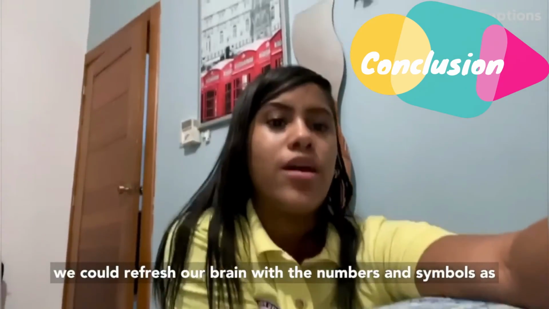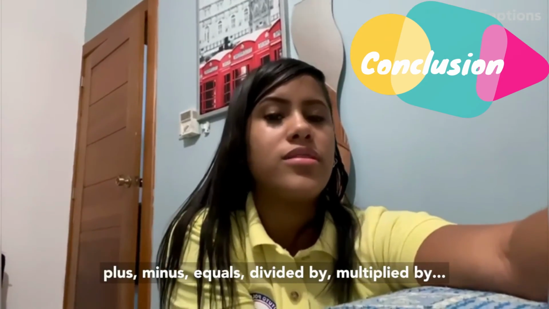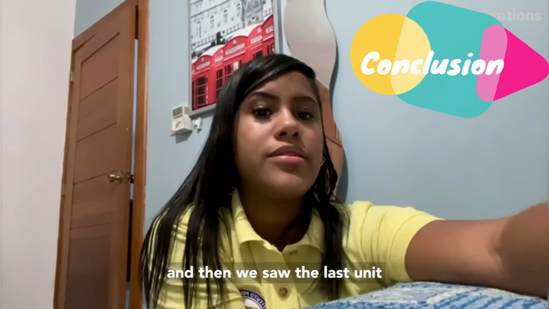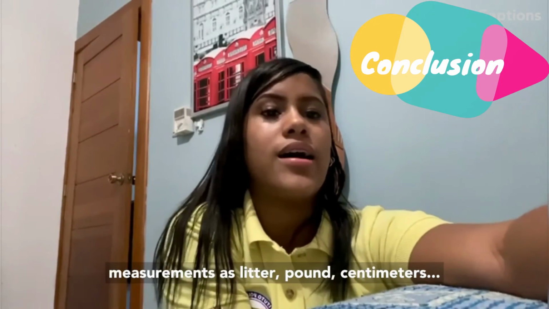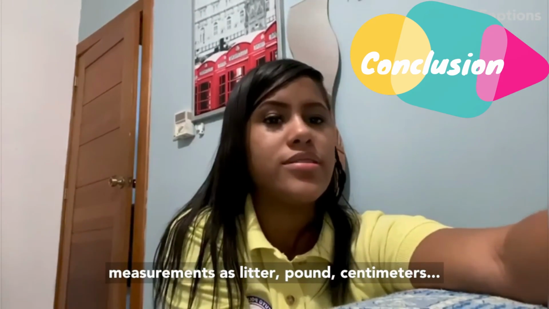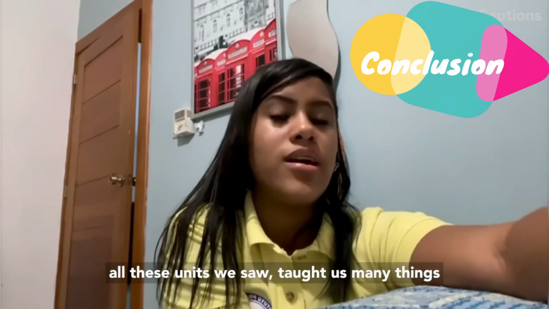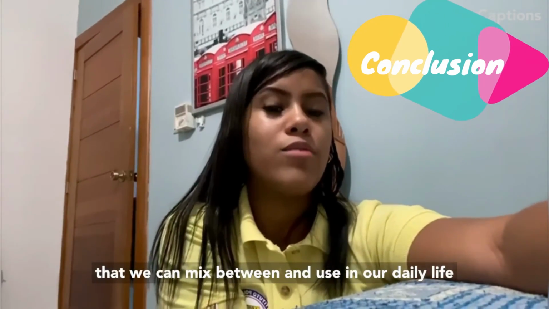We could refresh our brain with numbers and symbols such as plus, minus, equals, divided by, multiplied by, and then we saw the last unit, measurements, such as liter, pound, centimeters. All these units we saw taught us many things that we can mix and use in our daily life.